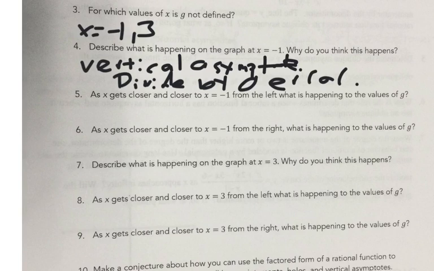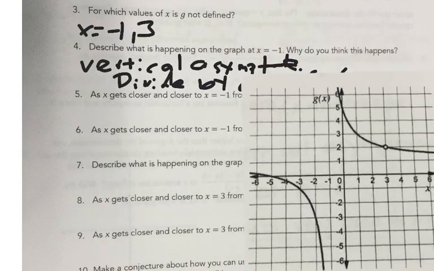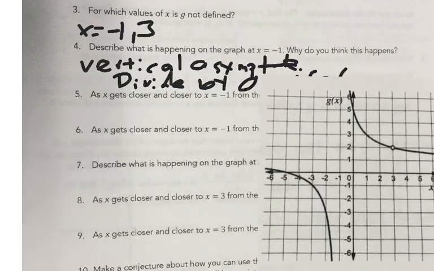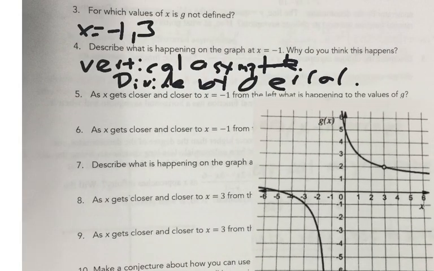What about 5? As x gets closer and closer to -1 from the left, what is happening? So we need to look at the graph there. This is called a one-sided limit. Looking at the graph, as x gets closer to -1 from the left, which means I'm over here, what's happening to the values of g? They're going to negative infinity. So we could say this.